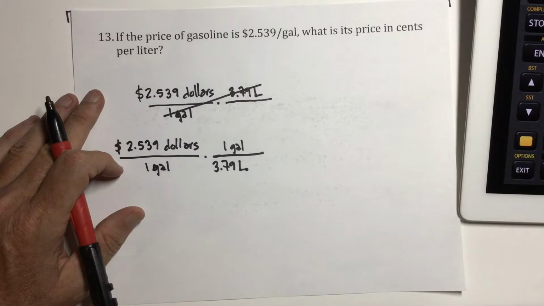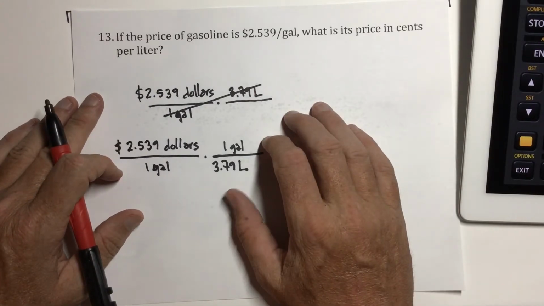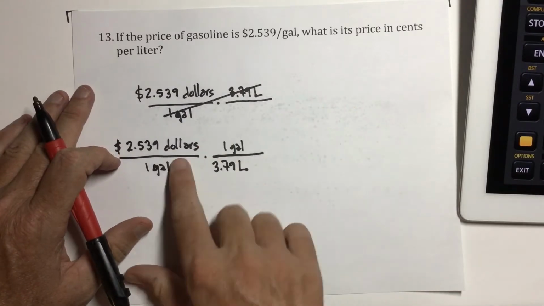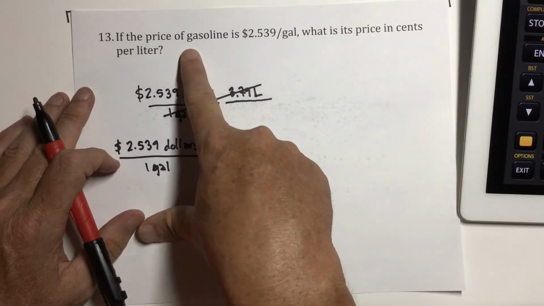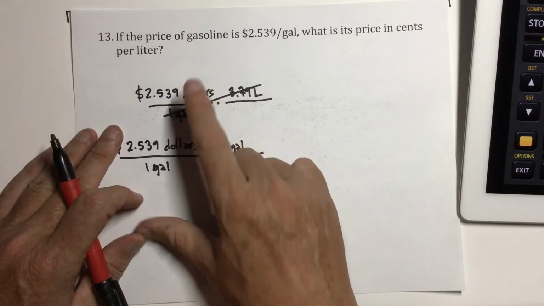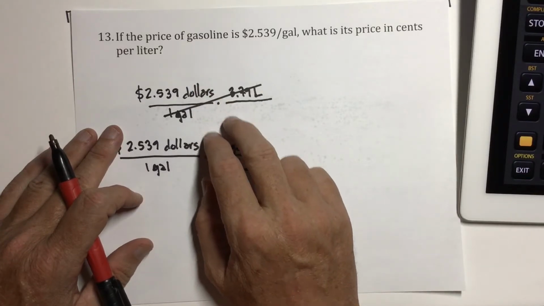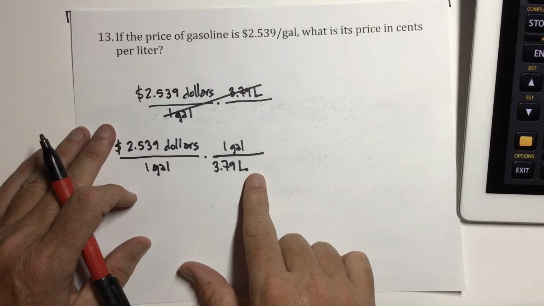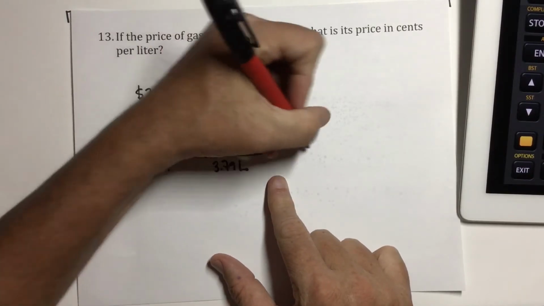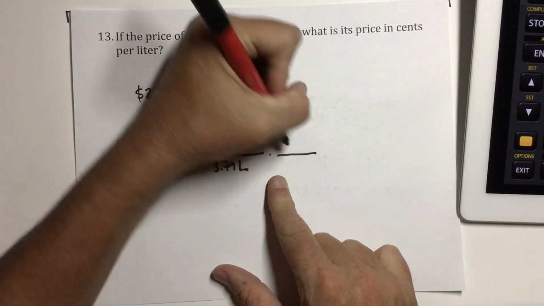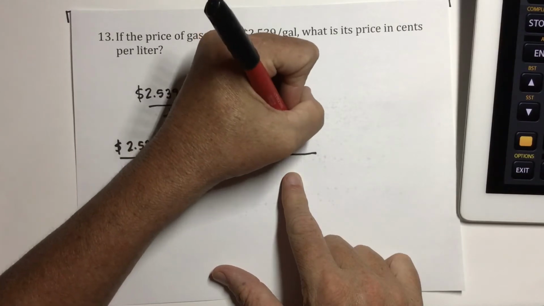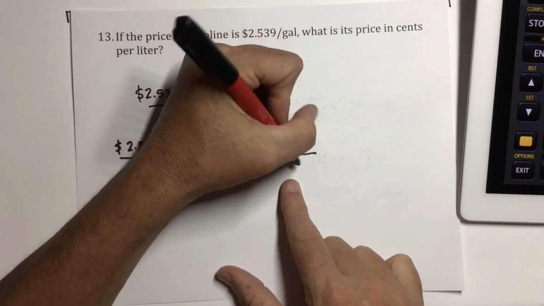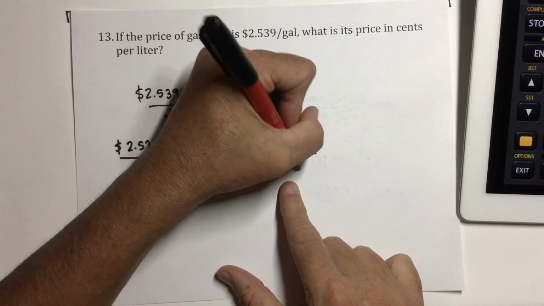There's a problem with this problem. Oh, no, it's not. We're good to go. Sorry. I was looking at the next problem and thought we had to account for 16 gallons, but we don't. Okay. So from here then, I can just go to cents because I know that there are exactly 100 cents in $1.